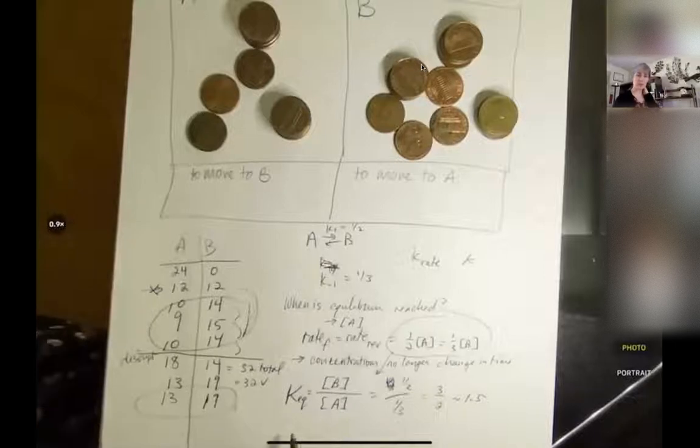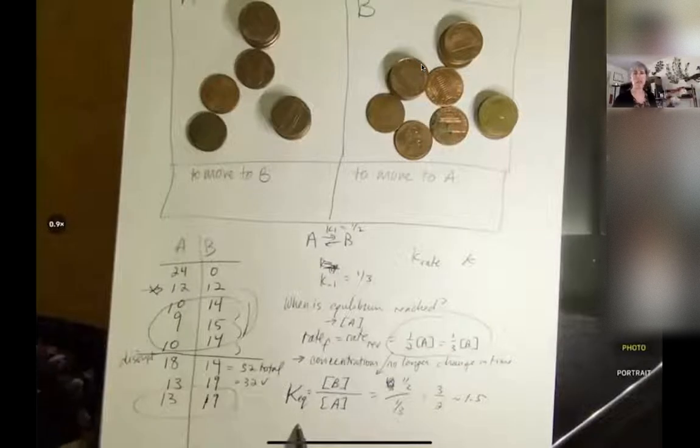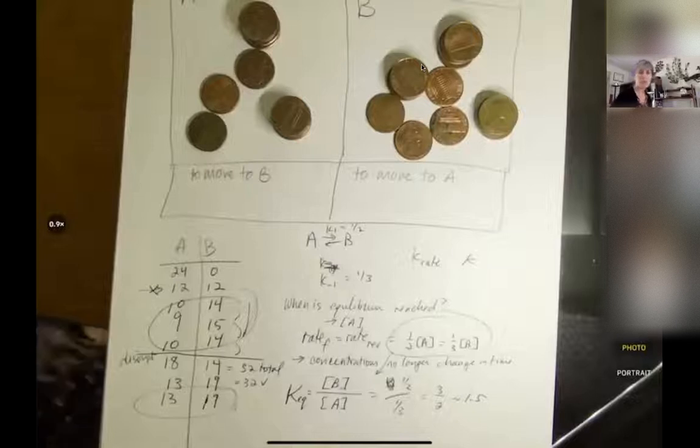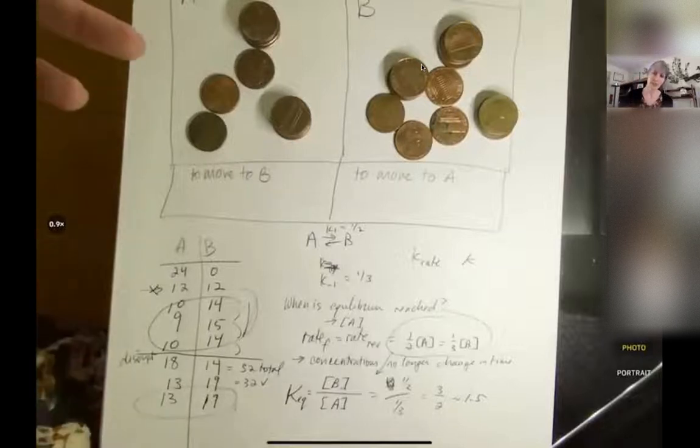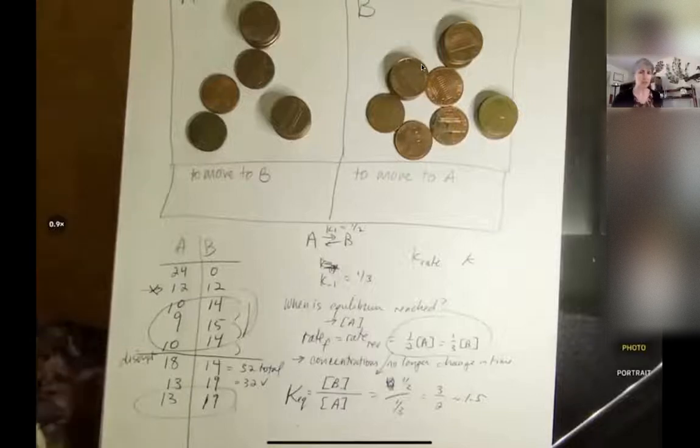And K equilibrium gives us a quantitative measure of how much product there is compared to reactant. So we're going to work with these things and make them all more detailed. But that's basically everything that we're going to do in this chapter, kind of a big overview.